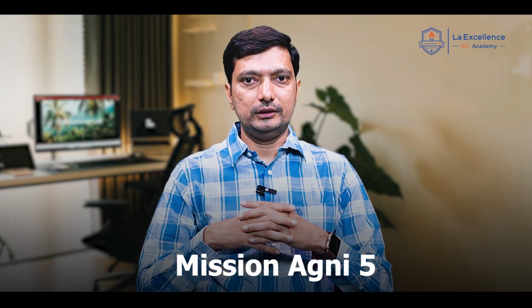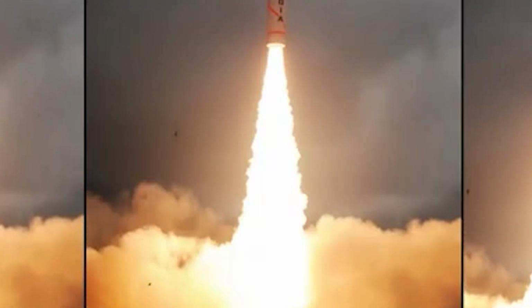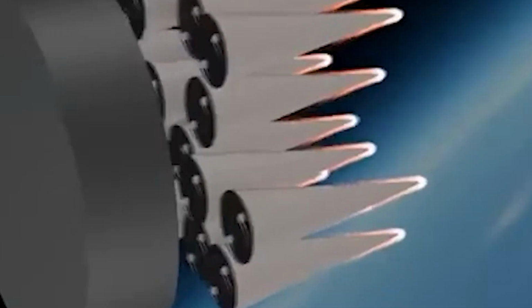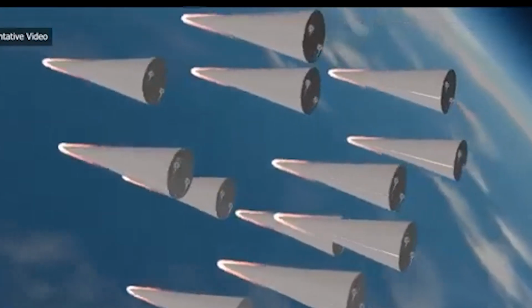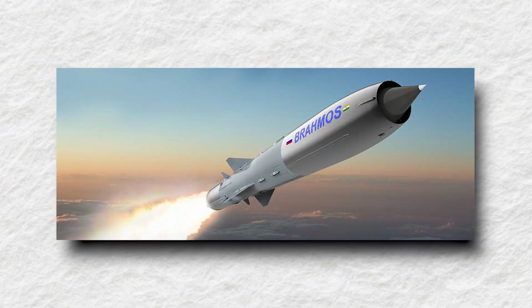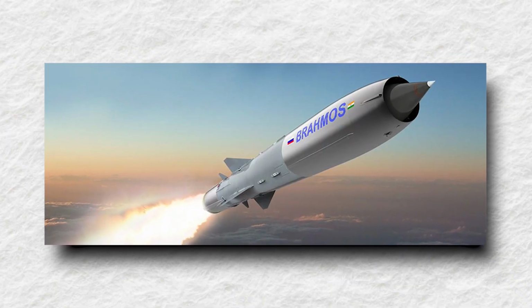DRDO has been actively working on testing various kinds of missiles. We hear about Agni 5, and last year we heard about DRDO testing MIRV technology, wherein from the same warhead we can launch multiple tiny warheads. Each warhead can hit different targets, making it very difficult for the enemy. So know those kinds of technologies. And in missile technology, we keep hearing about BrahMos, India's supersonic cruise missile, built together with Russia. Know who builds these missiles, their purpose, and what category of missiles they are.